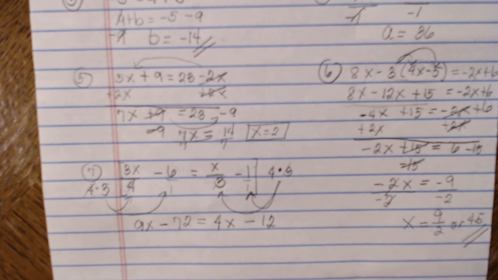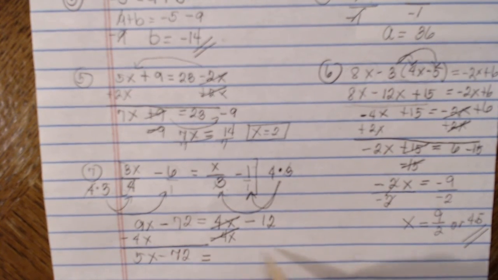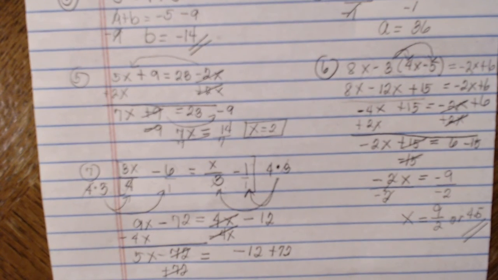Alright, so now put all the x's together on the left side. You can also put the x on the other side, but I really like it on this side. Subtract 4x. So that will disappear. So that is now 5x minus 72 equals negative 12. Move the 72 to the other side. Add 72 to make it 0. So 5x equals negative 12 plus 72. So that's 60.